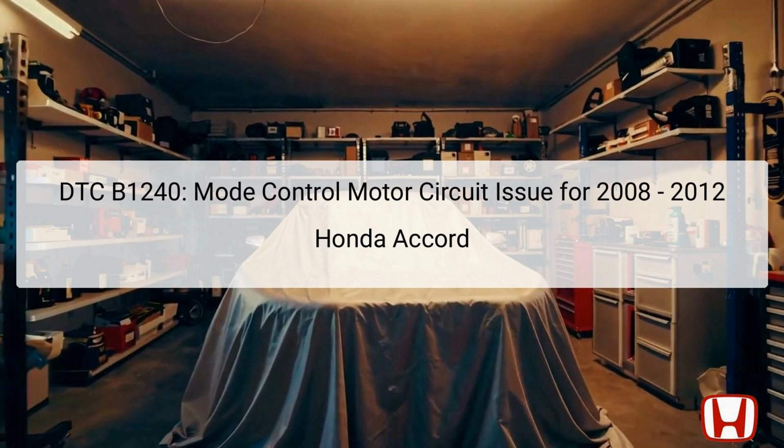The mode control motor is responsible for adjusting the airflow direction from the climate control unit, ensuring that the cabin temperature is comfortable for the occupants. It is typically located within the dashboard area, near the climate control unit. Proper operation of this motor is essential for effective temperature control and air distribution inside the vehicle.